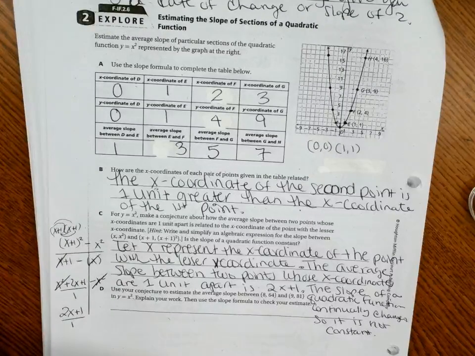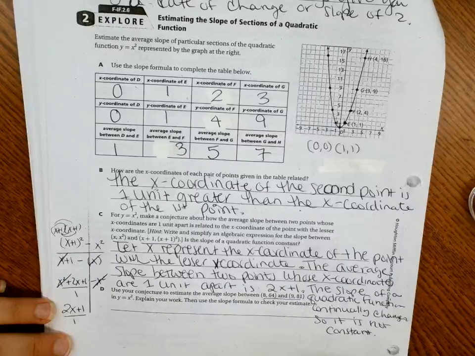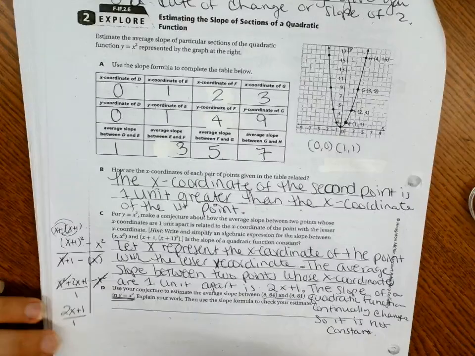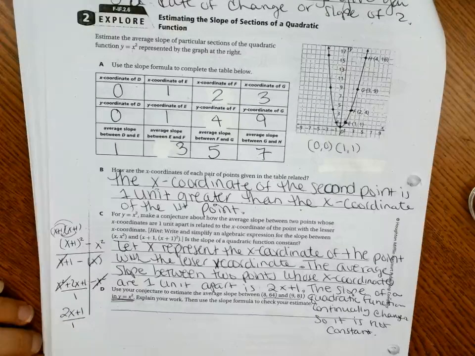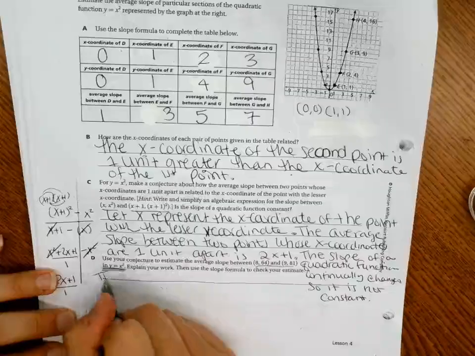Use your conjecture to estimate the average slope between these 2 points in y equals x squared. Explain your work, then use the slope formula to check your estimate. Okay, so the lesser x coordinate is 8. You're going to have 2 times 8 plus 1 equals 17.